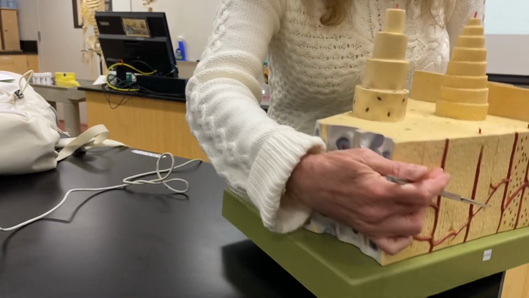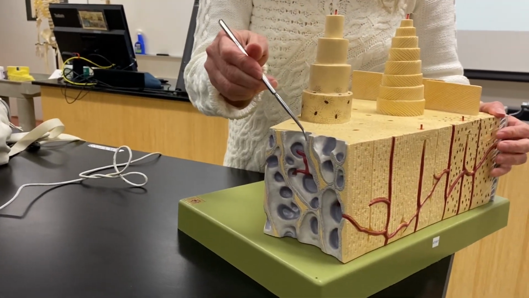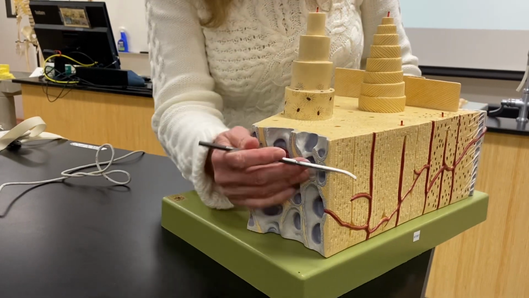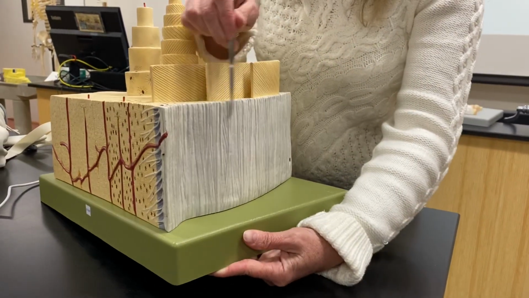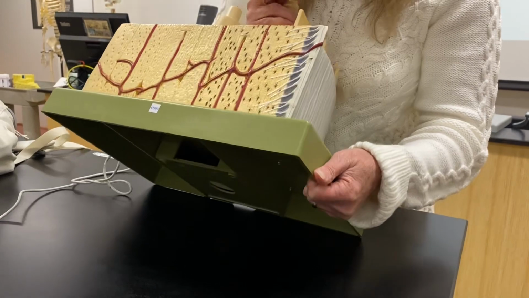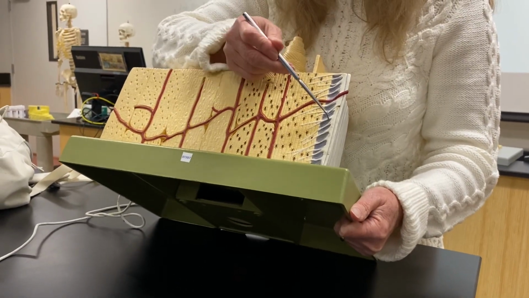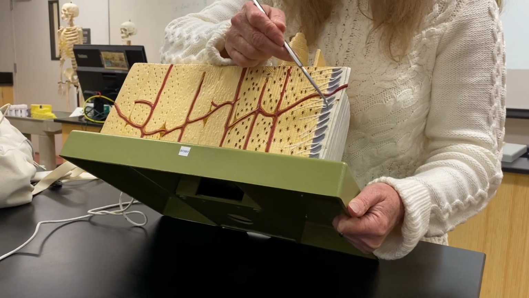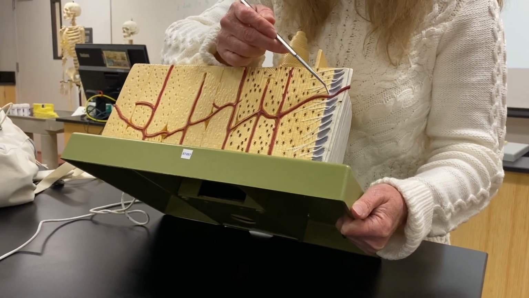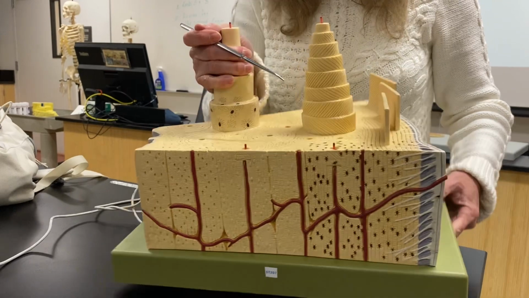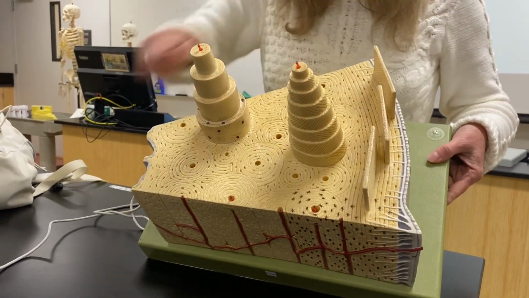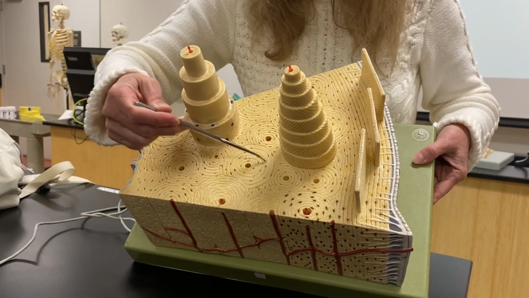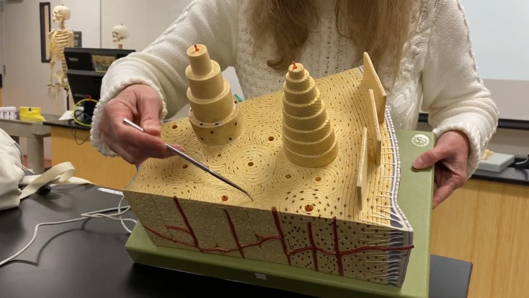And inside, those trabeculae are covered by endosteum. So this gray structure is endosteum, and this gray structure here is periosteum. The periosteum is connected to the bone through fibers called perforating fibers. So those are perforating fibers. Now this circular structure is one osteon. So we have one osteon, another osteon, another osteon.